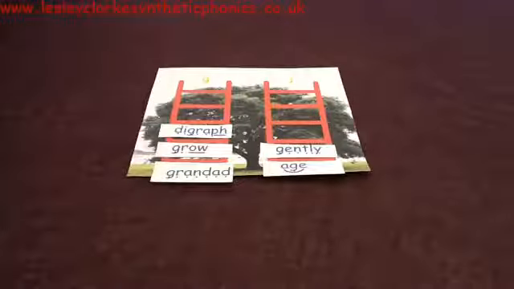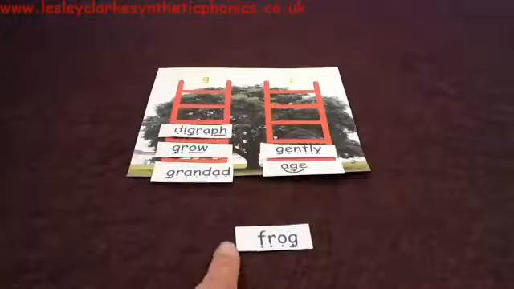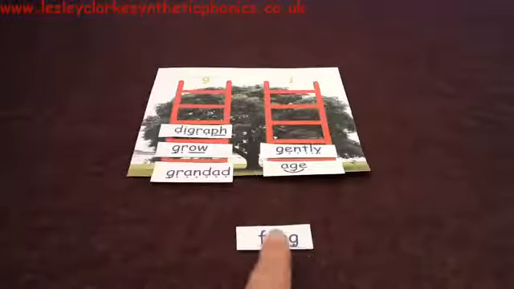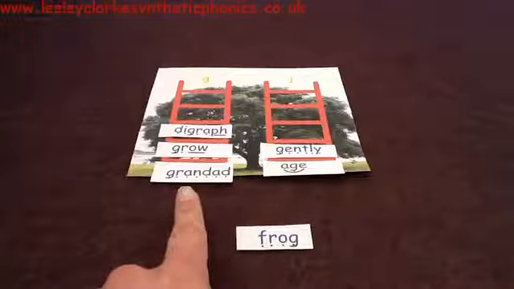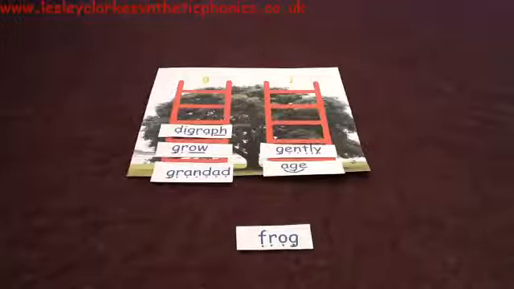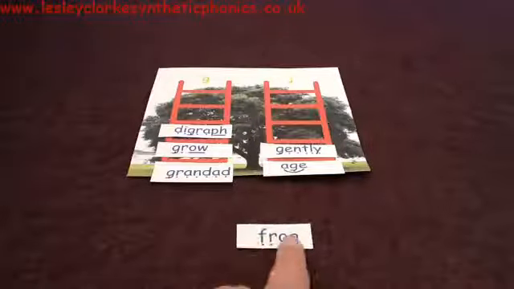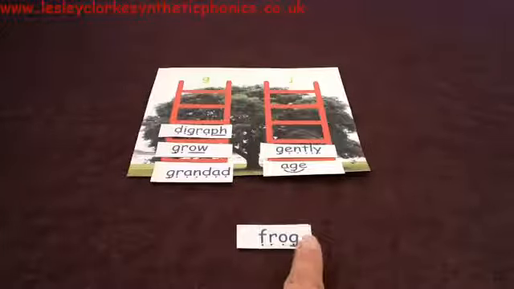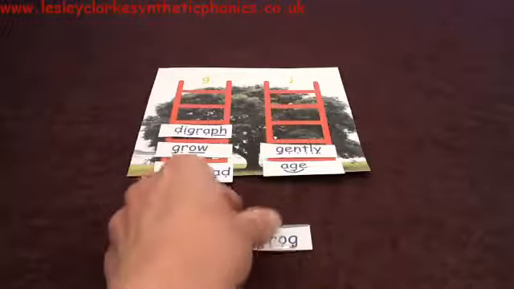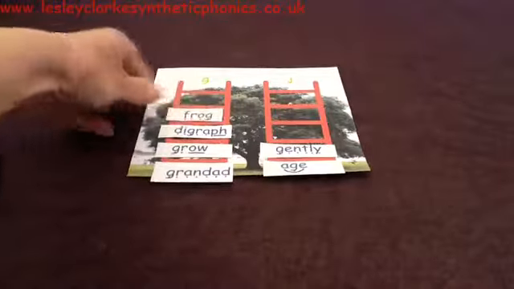Let's look at the next word. This is a nice easy one. Let's sing the little song. G says j before E, I, Y. Have a go at sounding it. If you think that's making a g sound, point to the g ladder. If you think it's making a j sound, point to the j ladder. Let's see if you're right. Off we go. G says j before E, I, Y. Well, we haven't got E, I, Y, so it can't make j. That's going to make g. Frog, frog. And it goes on the g ladder. If that's your ladder, give me a cheer, because you're in the lead.